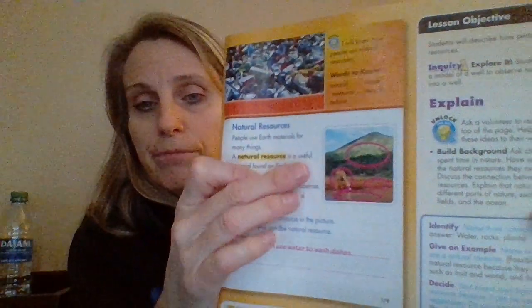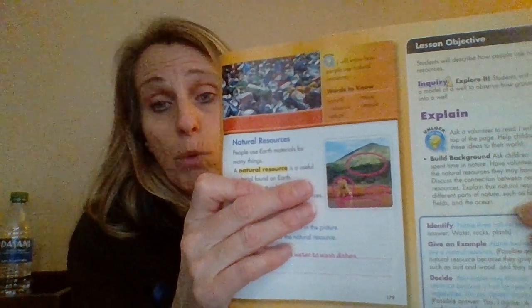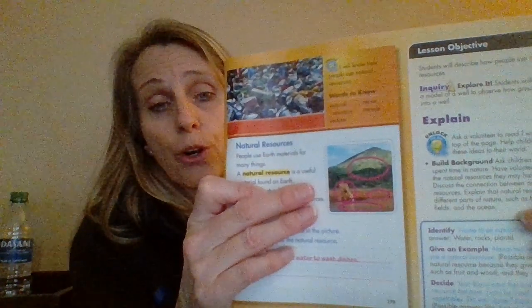It says circle one natural resource in the picture. So if you look at the picture on page 179 over here, not at the top, but down here, can you name me one of the natural resources? Well, if you circled the grass, if you circled the water or the soil, which is the dirt, or even if you circled the animal, you would be correct. So if you circled any of those, like it shows in mine, you can go ahead and if you want to circle all of them, you can, or you can just circle one.